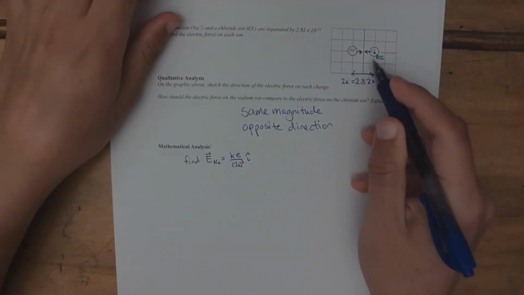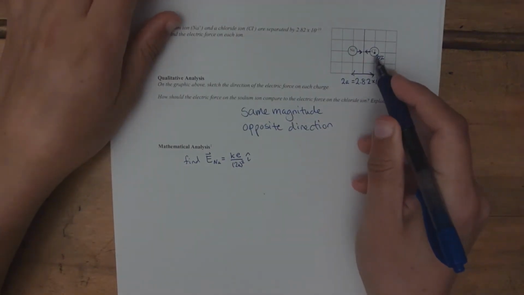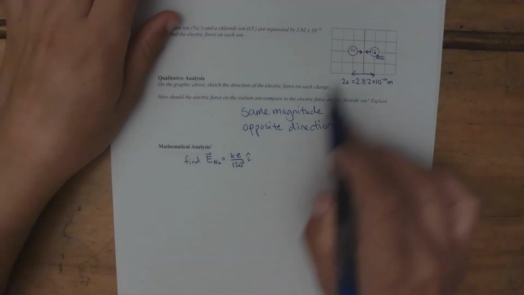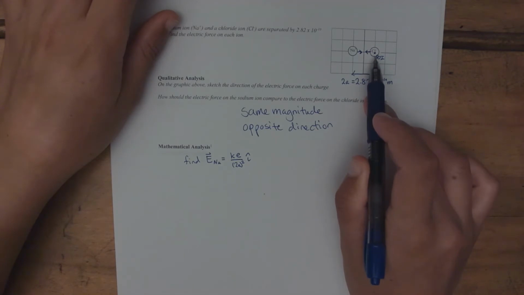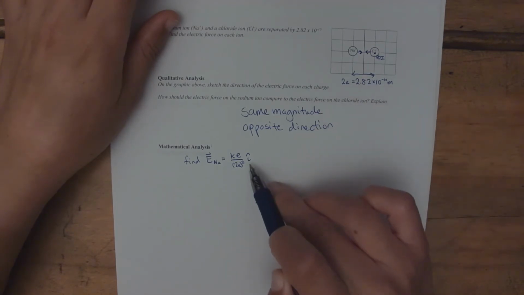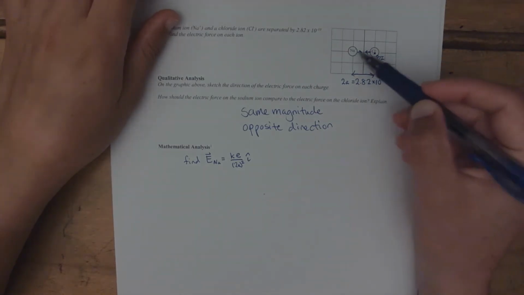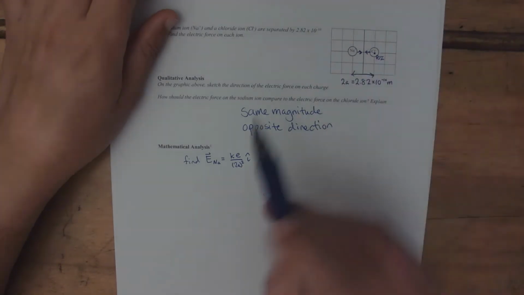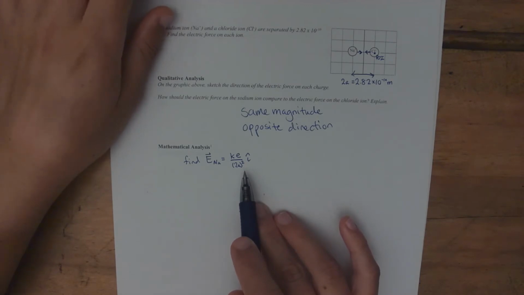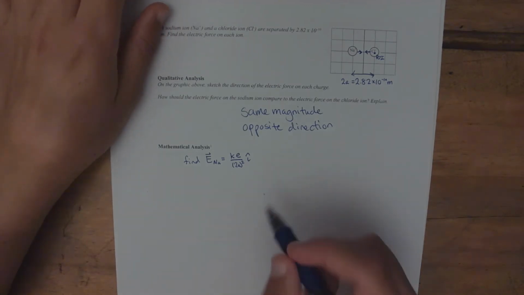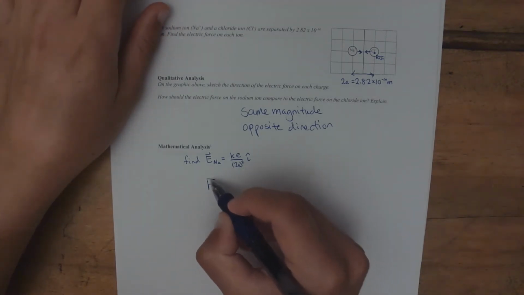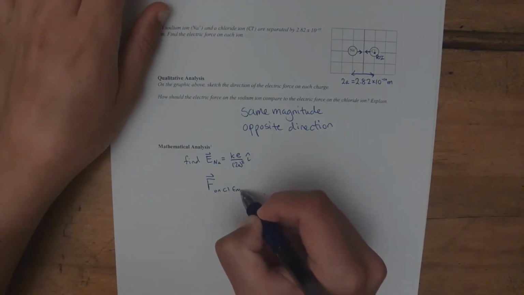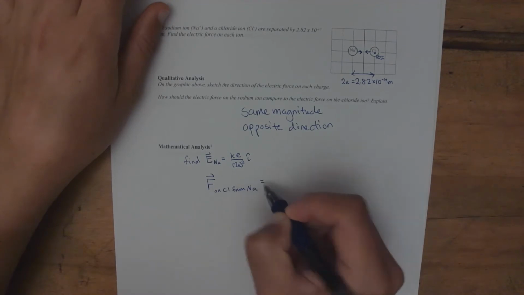If you wanted to find the field from the chloride with the point of interest being at the sodium, the sign would change because it's a negative ion, and r hat would change also because from the charge to the point of interest is that way, which means in both cases the field would end up being in the positive i hat direction. To find the force, this is the force on the chloride from the sodium.